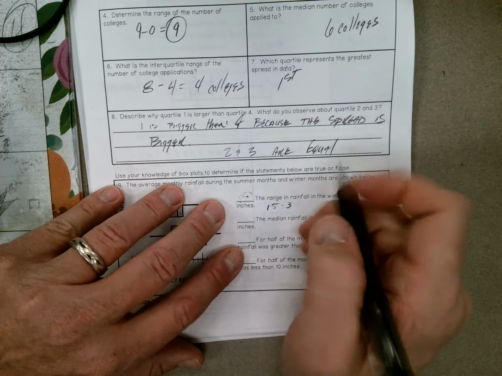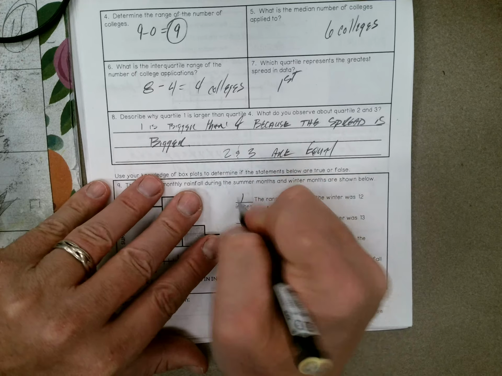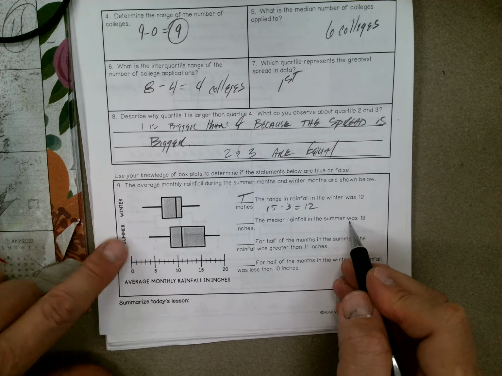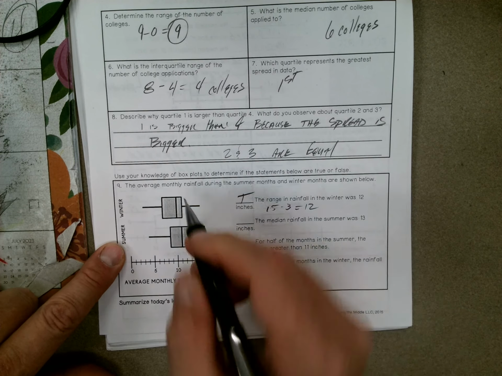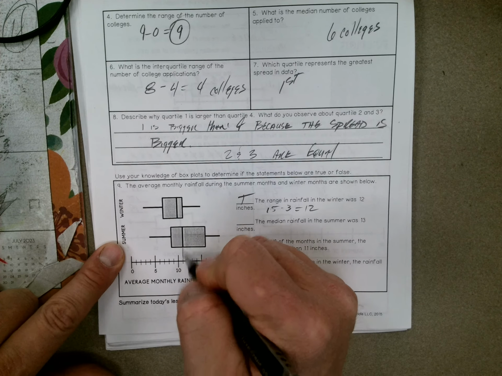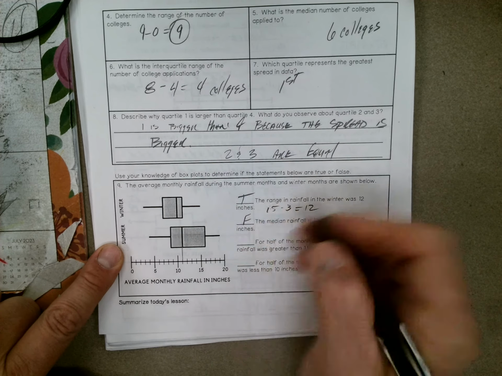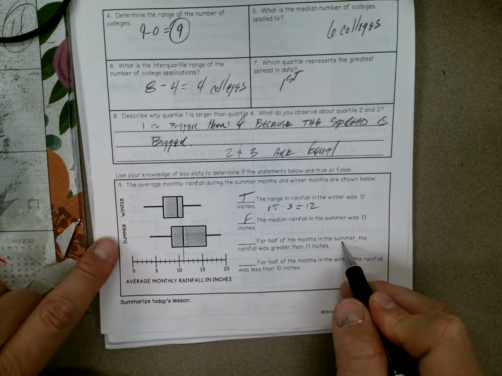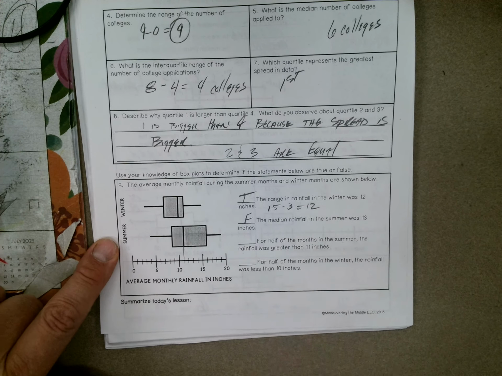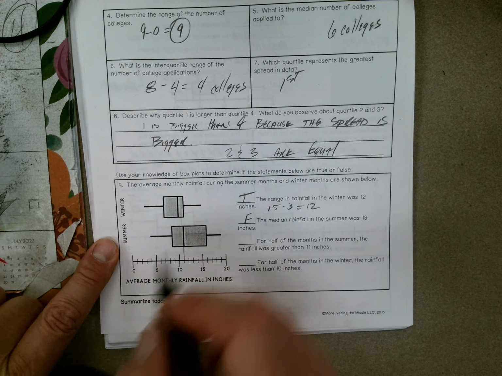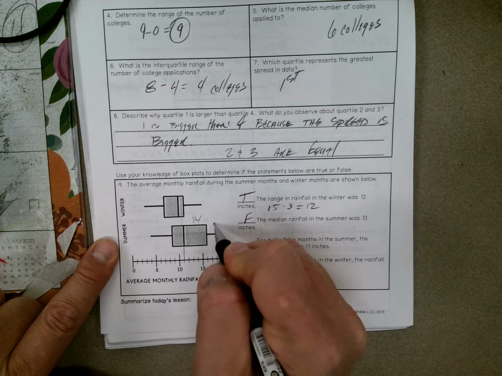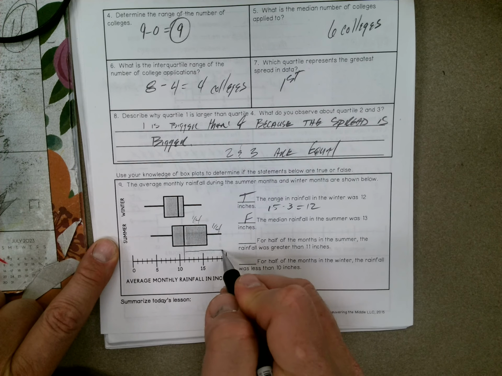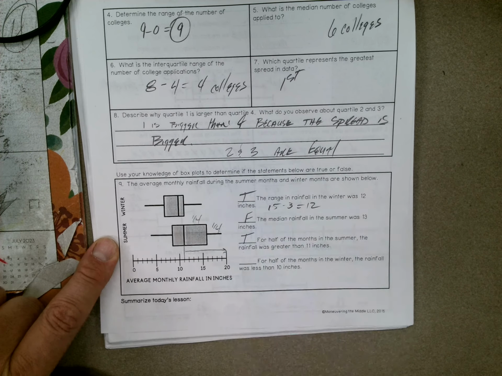I'm going to put the answer there. So 12, and that is true. All right, true or false? The median rainfall for the summer was 13. That's false. No, the median's right there. It's 11, so that's false. For half the months in summer, the rainfall was greater than 11 inches. Yeah, because this is a fourth of the data, and this is a fourth of the data, and a fourth plus a fourth is a half, and that takes us out to there. So that is true.